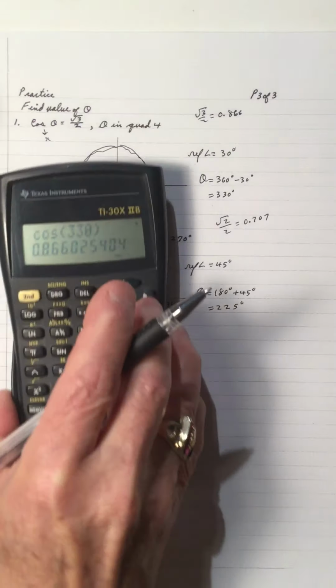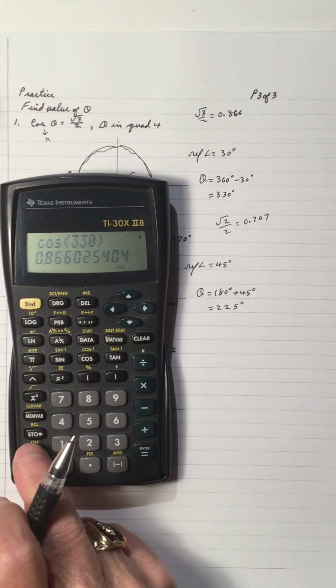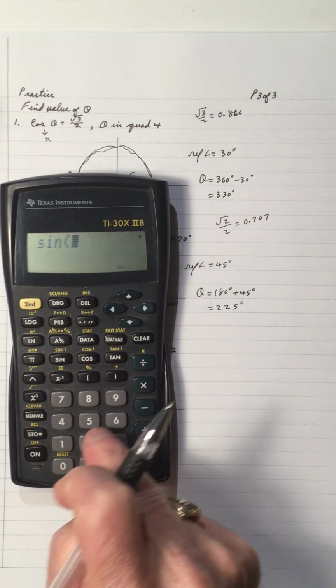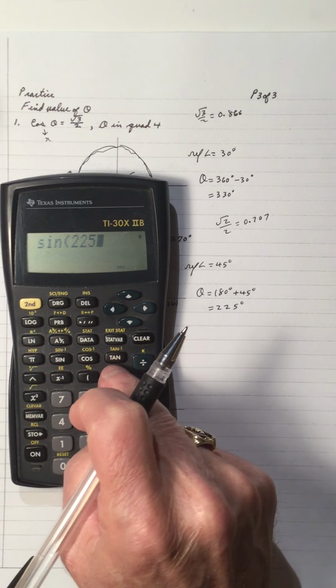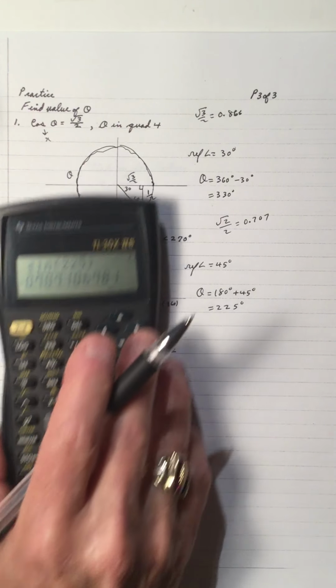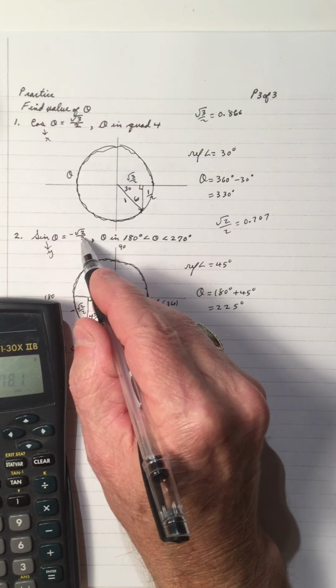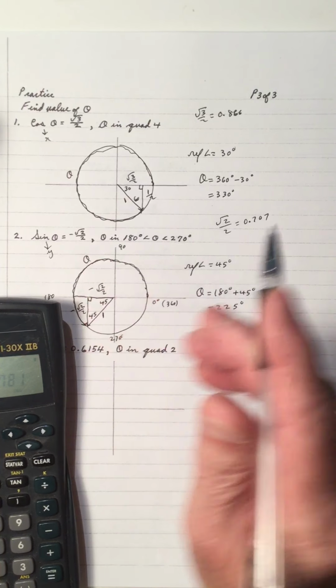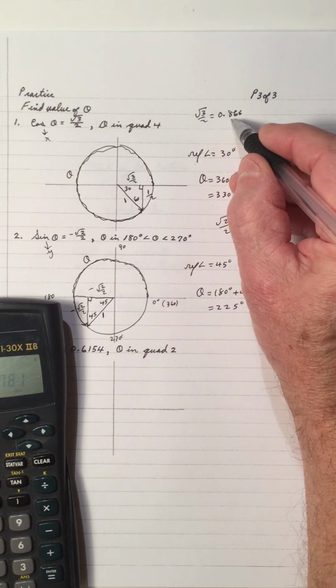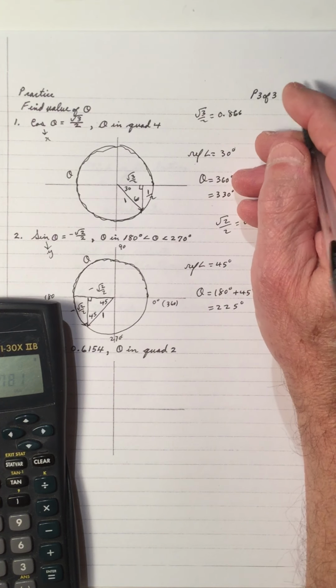So let's check the calculator. I'm going to clear it. We're going to do the sine of 225. And we get negative 0.707. Perfect. Root 2 over 2 is decimal 0.707. Root 3 over 2 is 0.866. Just check with your calculator.